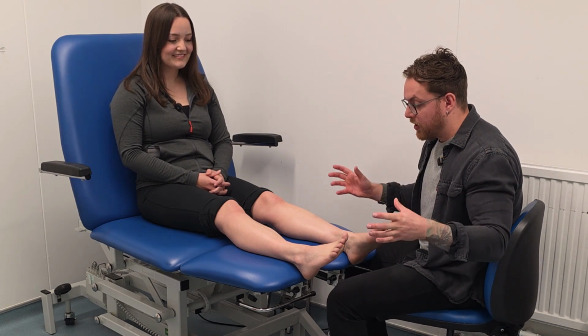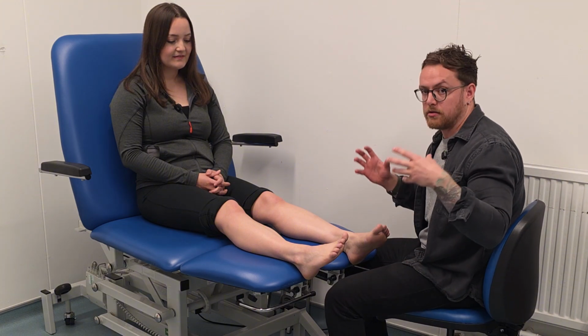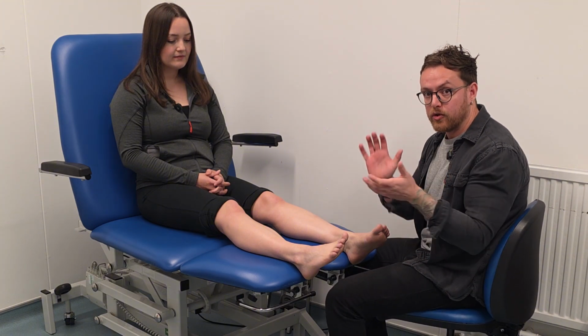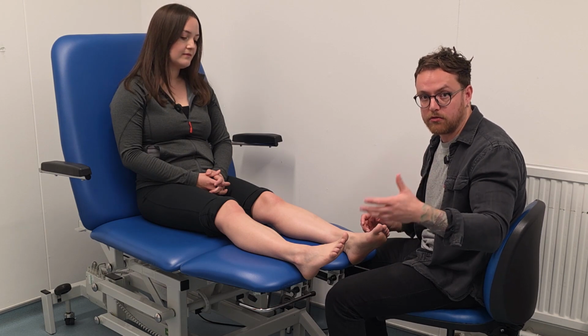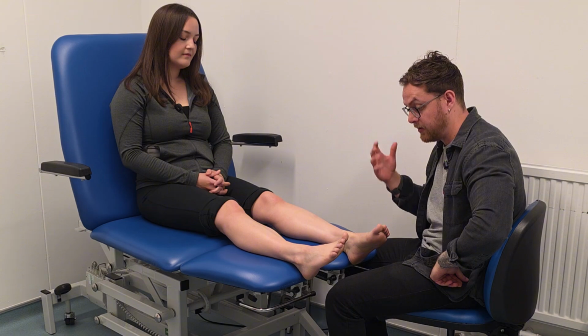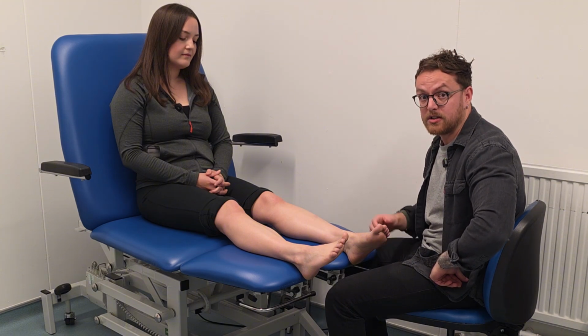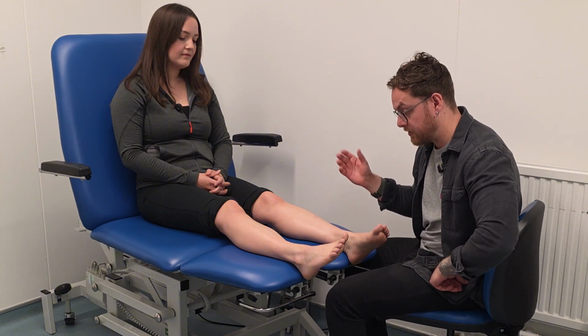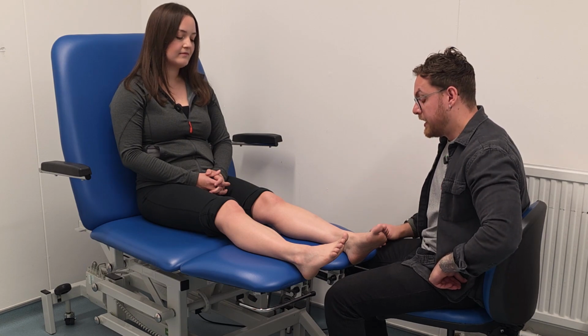But broadly what that means is the extrinsic is the ground reaction force. So this is the force that we put through when we walk, run, jump. And that's typically when you see these sorts of conditions in weight bearing activities. You don't get it in swimmers most of the time. Not that I've seen anyway.